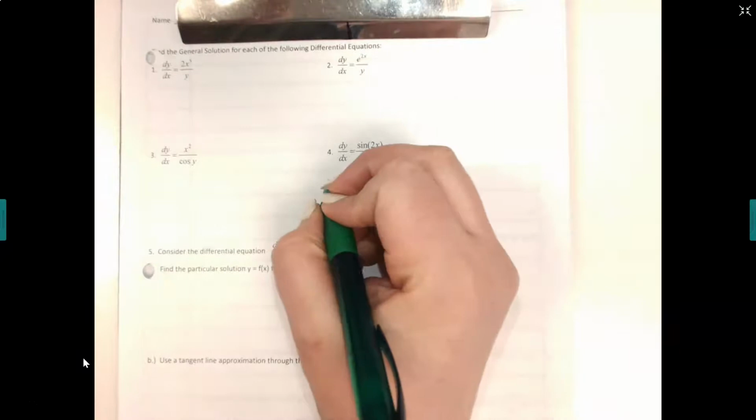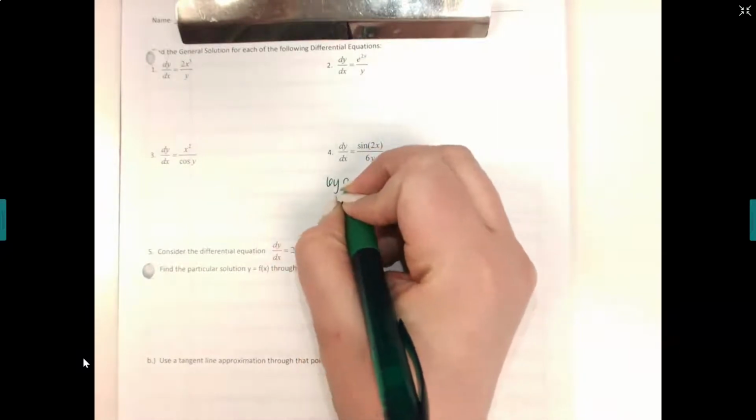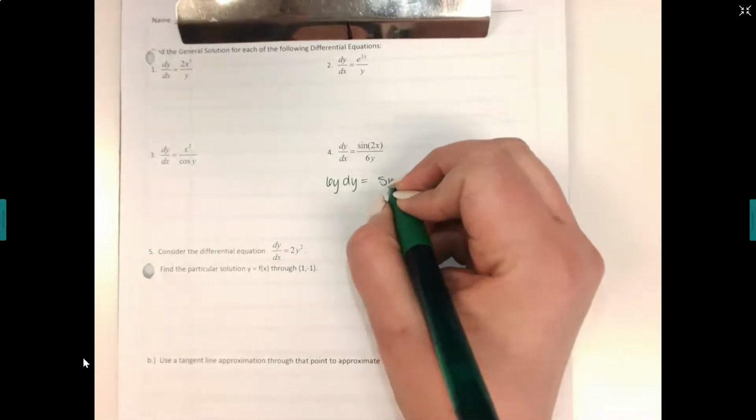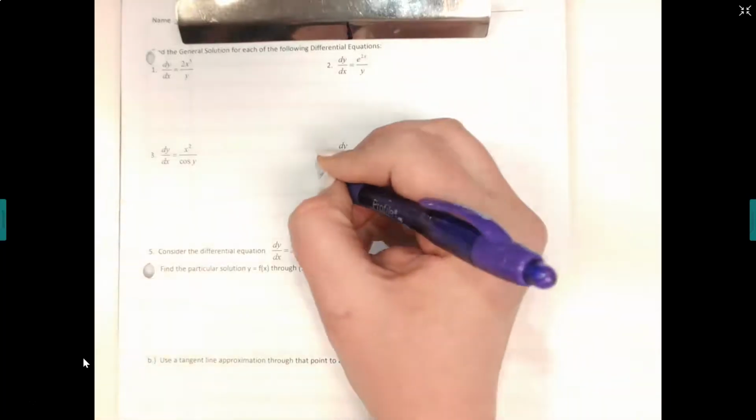Okay, so my 6y. If you were gone yesterday, this is your chance to get caught up. Your 6y is going to move up next to the dy. Your dx is going to move up next to the sine 2x. Then you're going to do an integral on both sides.